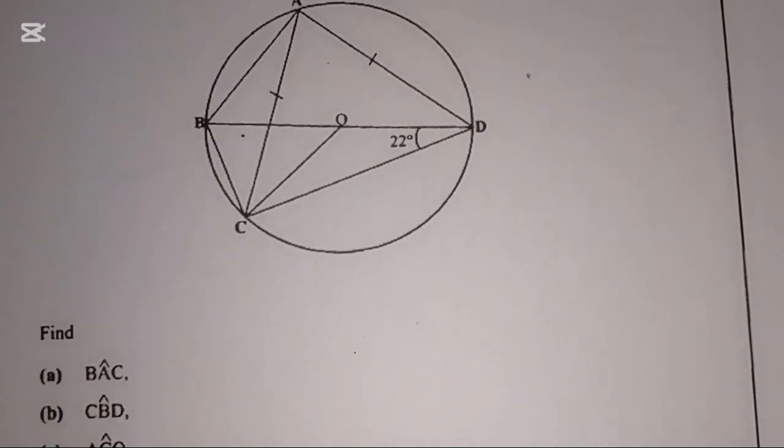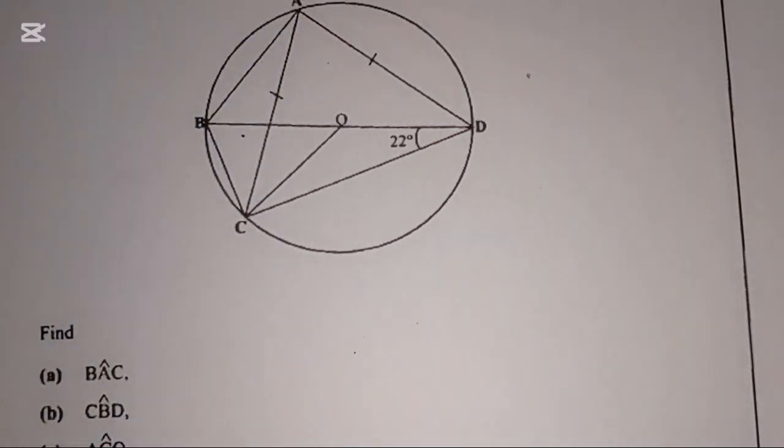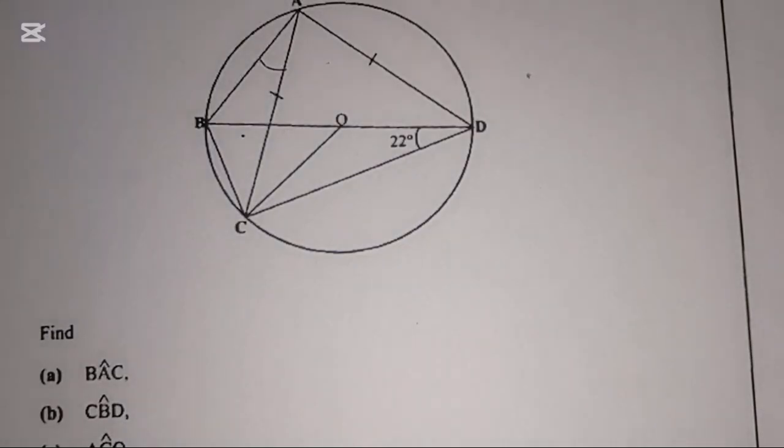BAC. So we are looking for this angle. So how do we answer that angle? So remember the properties of circle theorems.